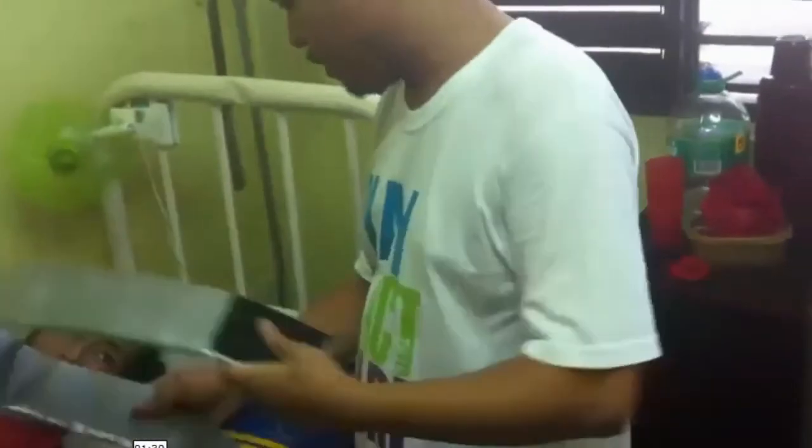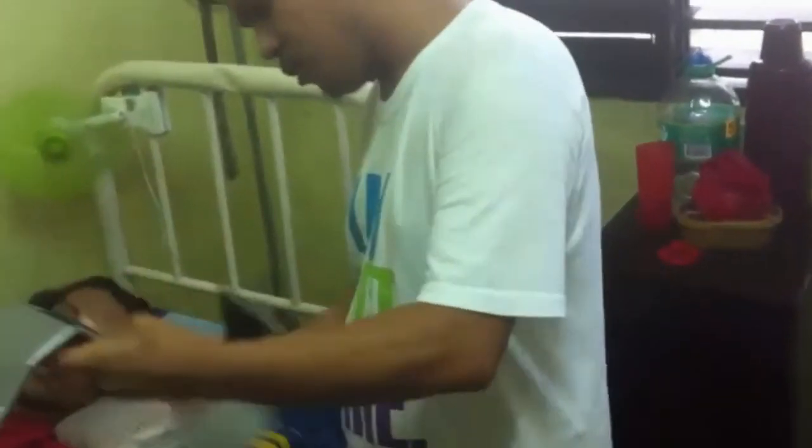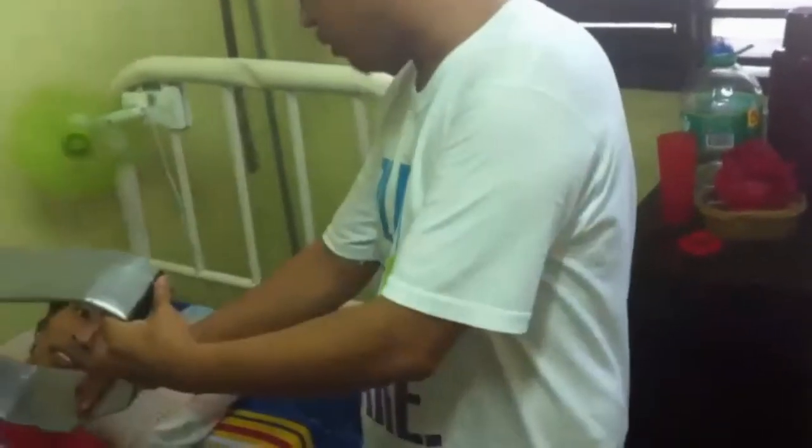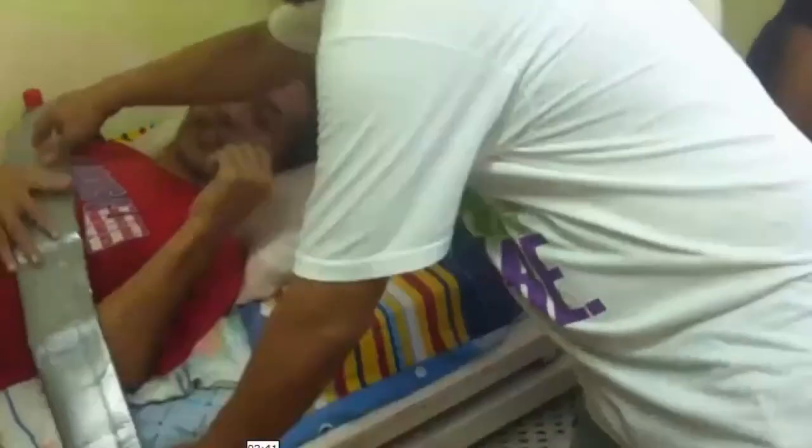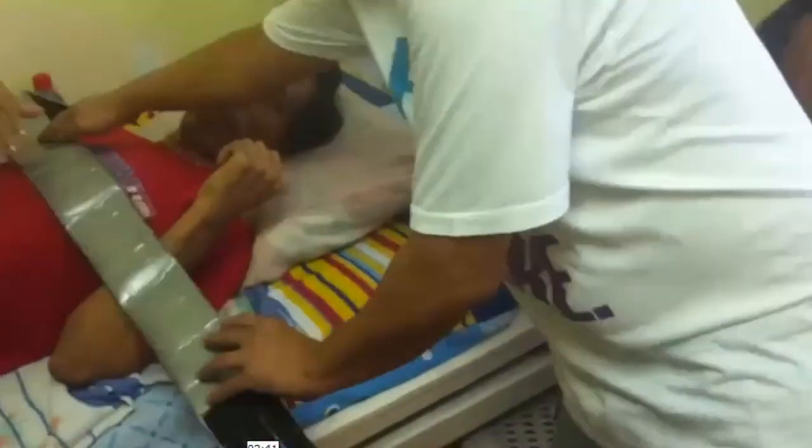To belt it around his chest so as to have a close field. Let me go forward. I'll show the motor skills. So we're just showing how to put that there.